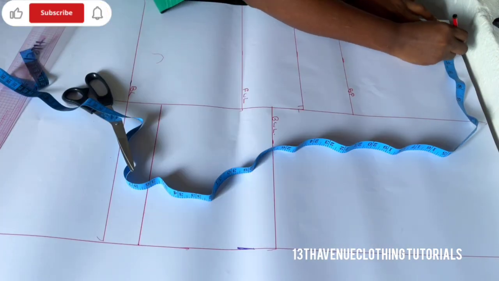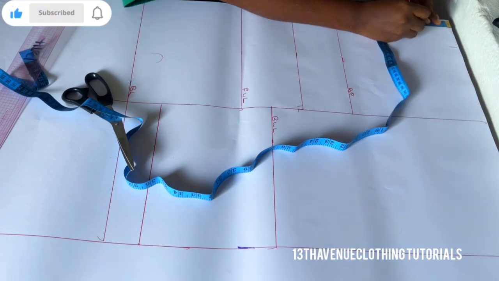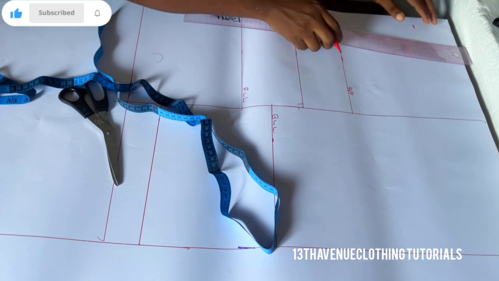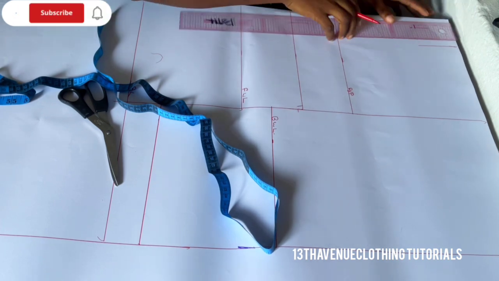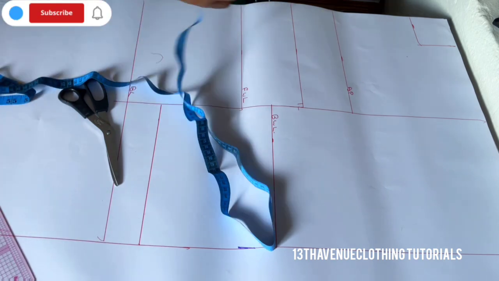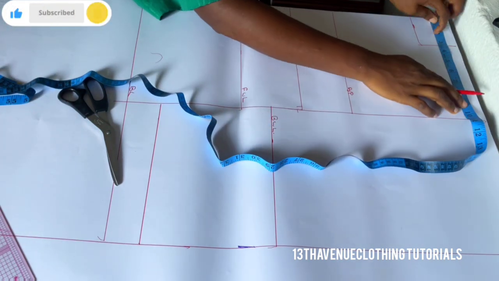Mark out your neck width of 3 inches and your neck depth of 3 inches also. I'll take my ruler and I'll just square it out. I'll take the curve ruler later to mark out the type of neckline I want, whether round or whatsoever neckline. This is a basic bodice, so round.